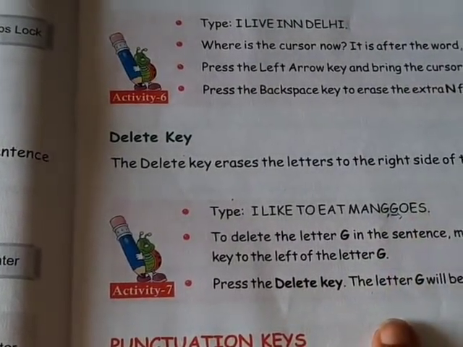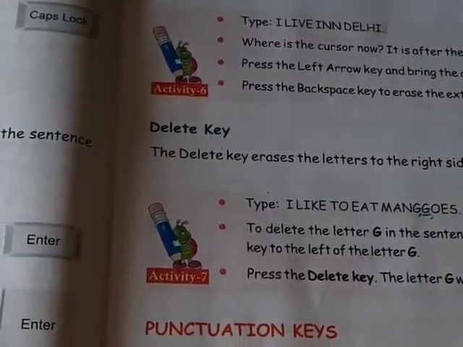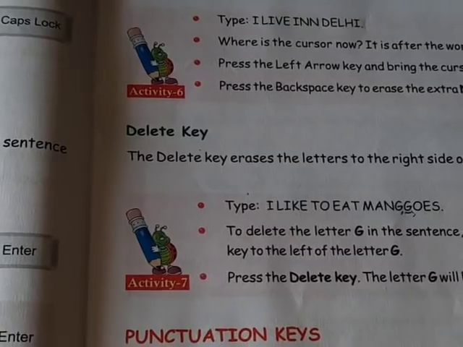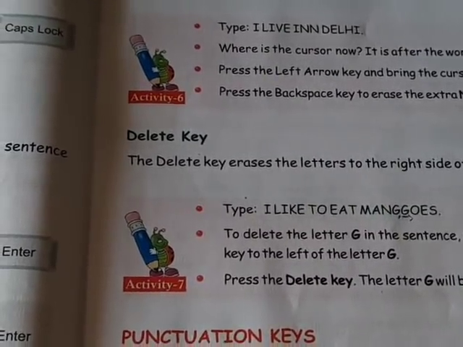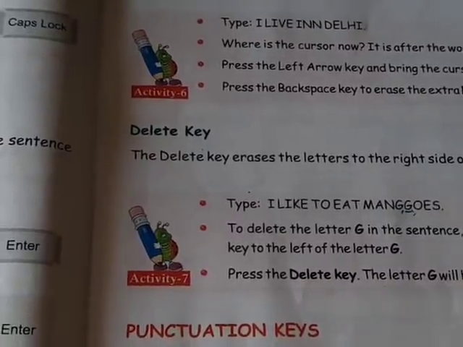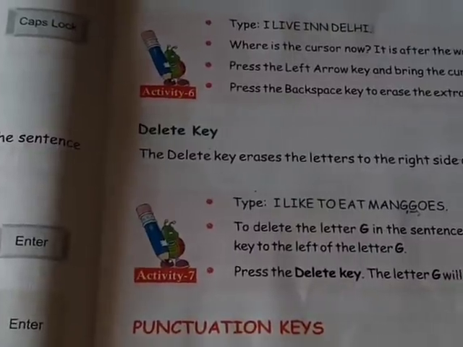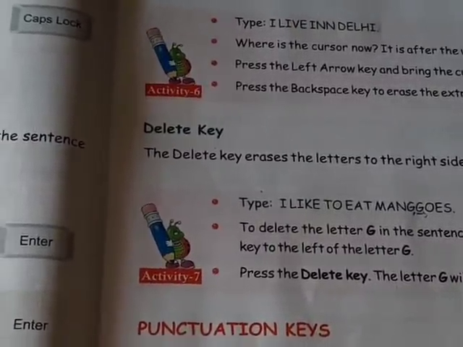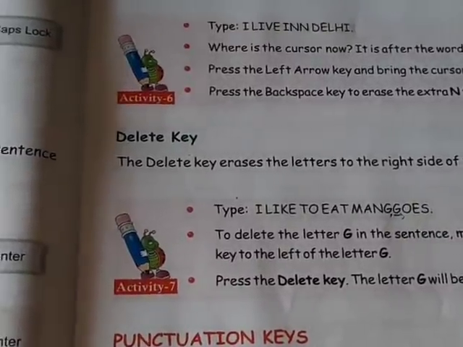So this is how the delete key works. I hope you understand the difference between the backspace key and the delete key. Both are used for the same purpose, to delete something, to erase something on the screen, but the backspace key will erase it towards the left hand side and the delete key will erase it towards the right hand side of the cursor.